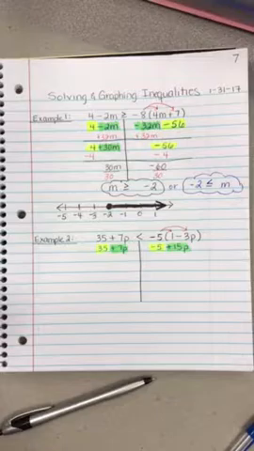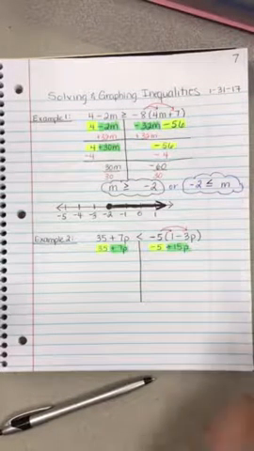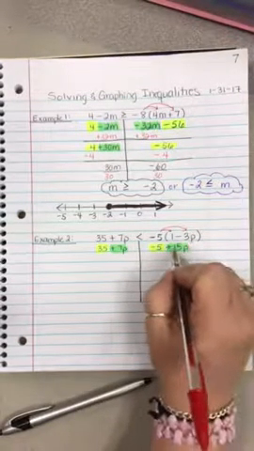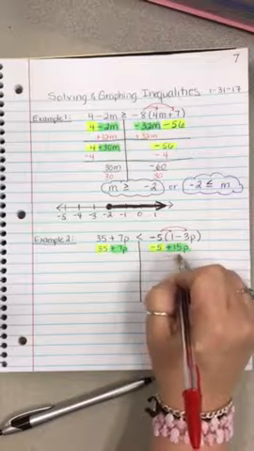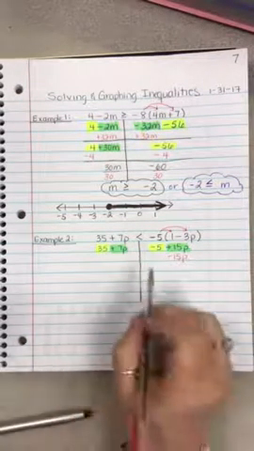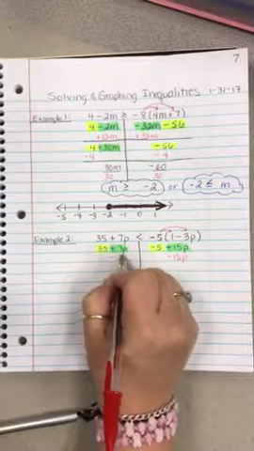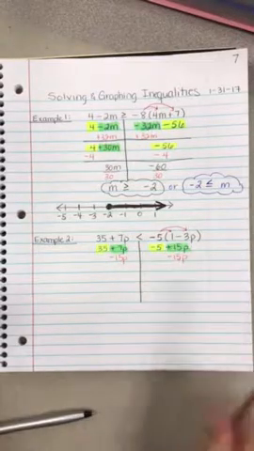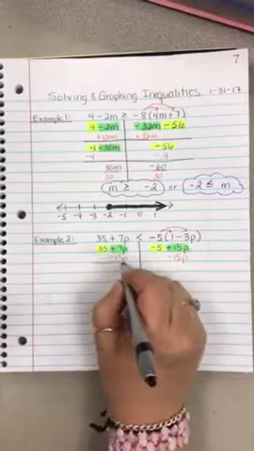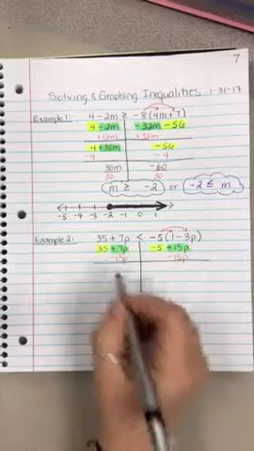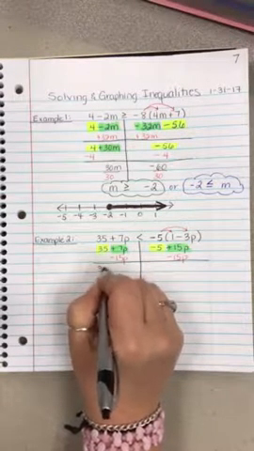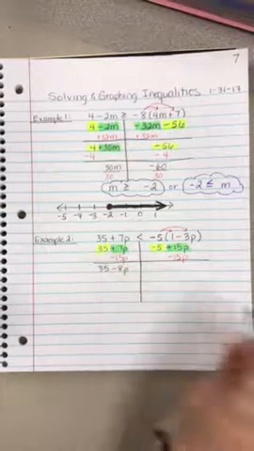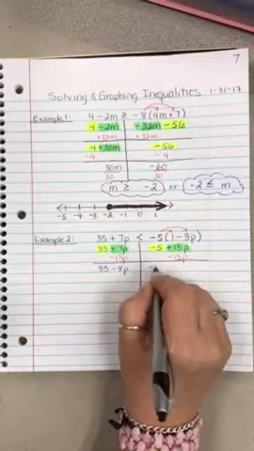Okay. I am going to move my variables. I'm going to bring them over here to the left, so I'm going to subtract 15p because it was a positive, so I'm subtracting, to do the opposite. I have 35 minus 8p and then negative 5.